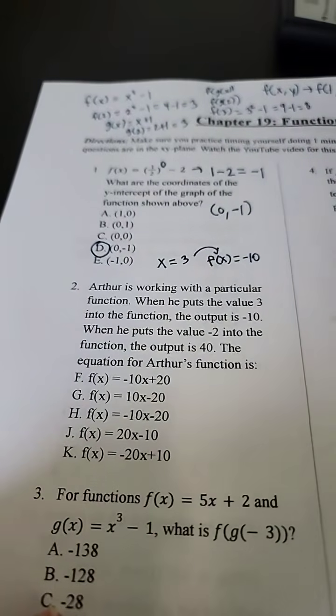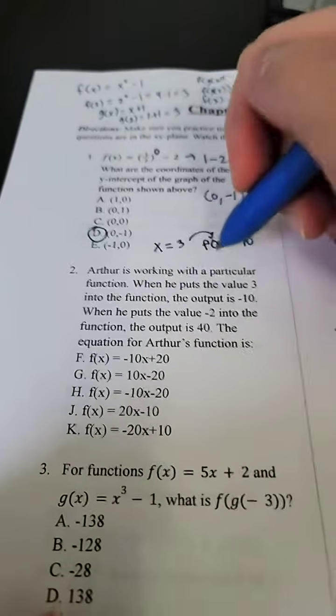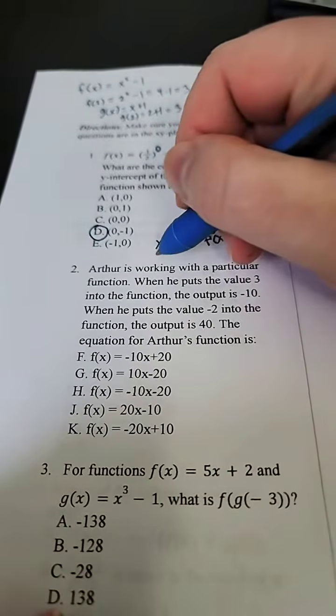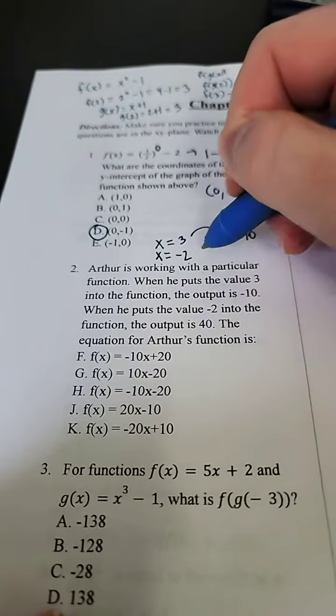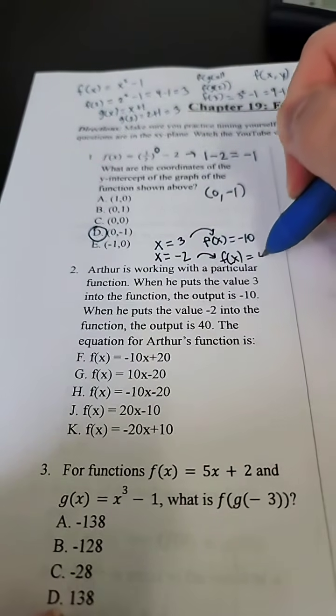And then for the second sentence, it says, when he puts the value of negative 2 into the function, the output is 40. So this is saying, hey, when x is negative 2, for f of x, we're going to get 40.